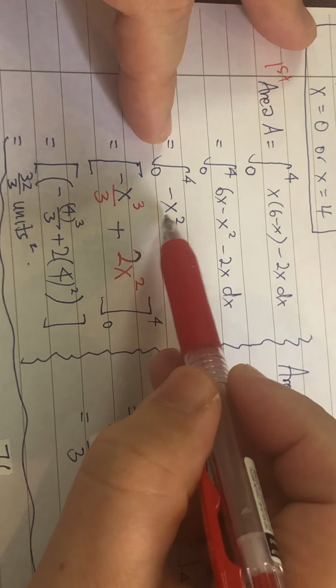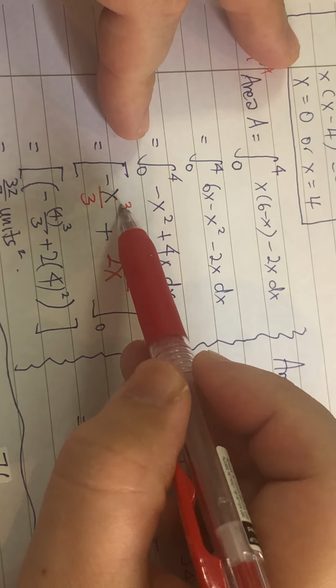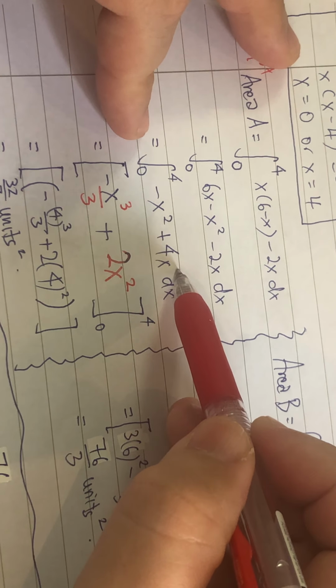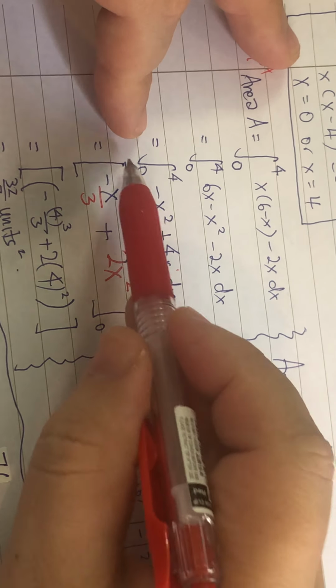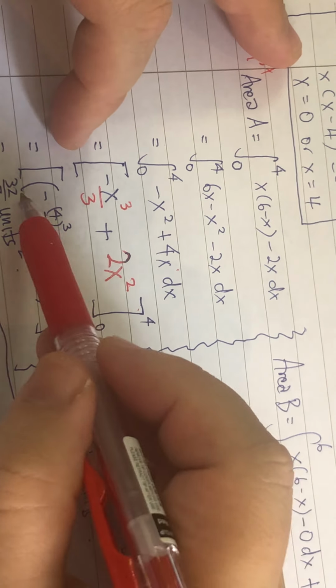Square, then power plus 1 divided by new power. Power plus 1, that's 2, right? Divided by 2. 4 divided by 2 is 2. Then you go and get your answer.